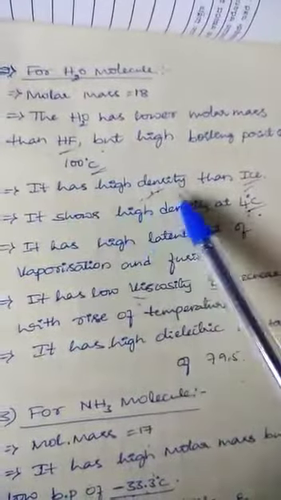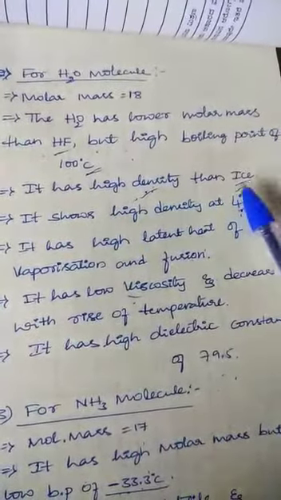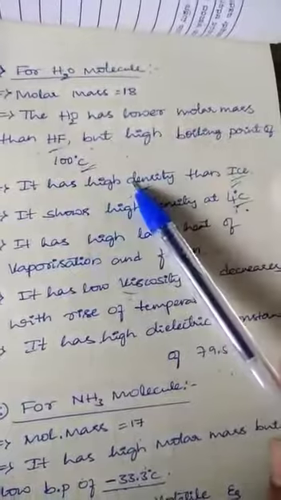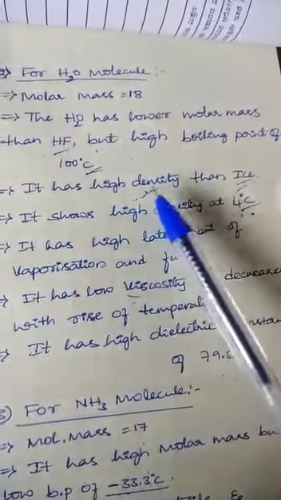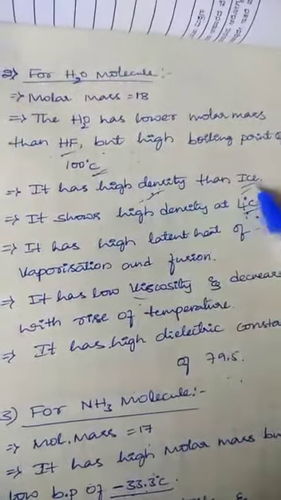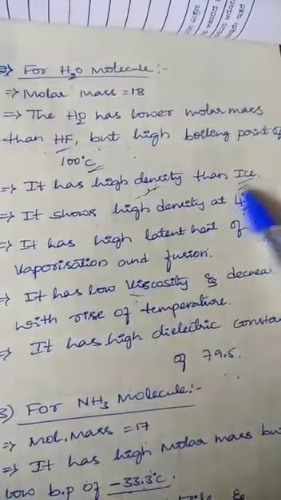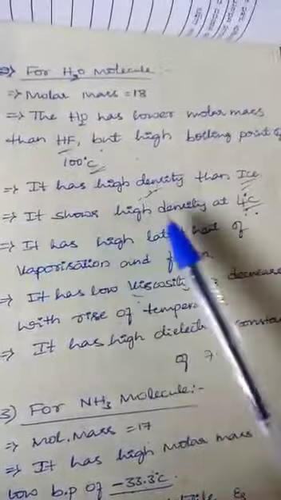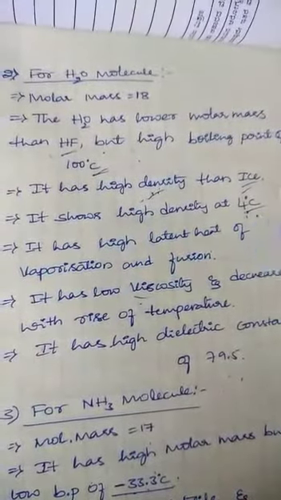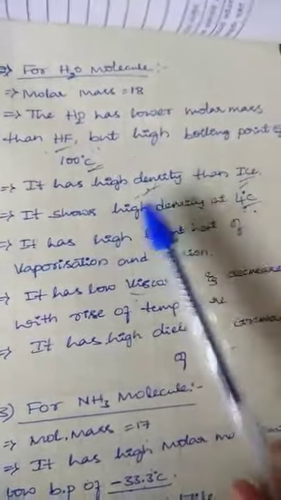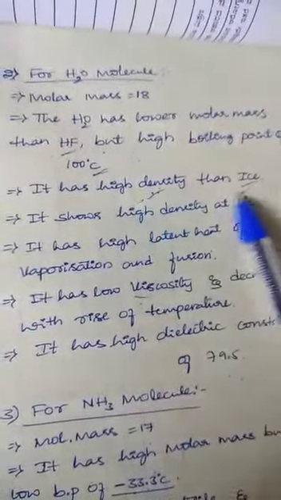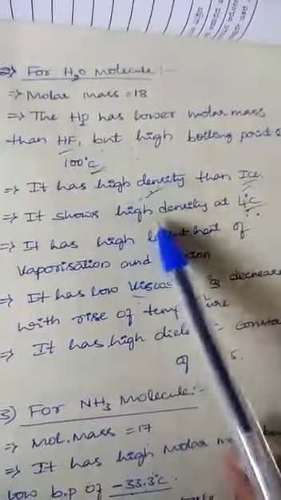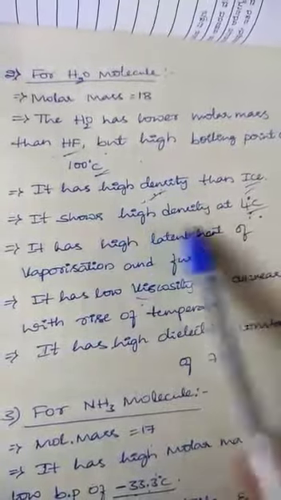Water has a higher density than ice, so because of its lower density, ice floats on water. Next point, water shows its highest density at 4 degrees Celsius.